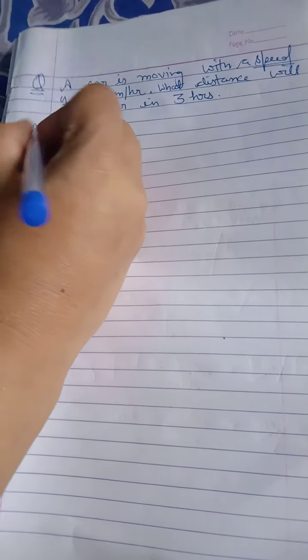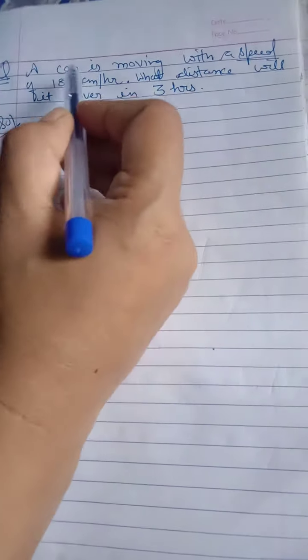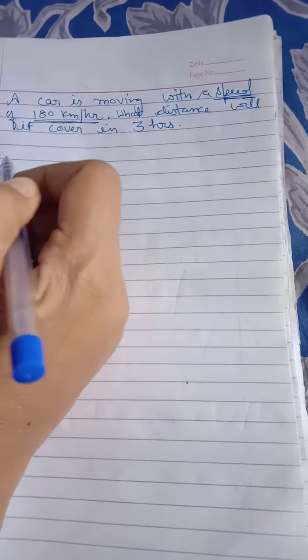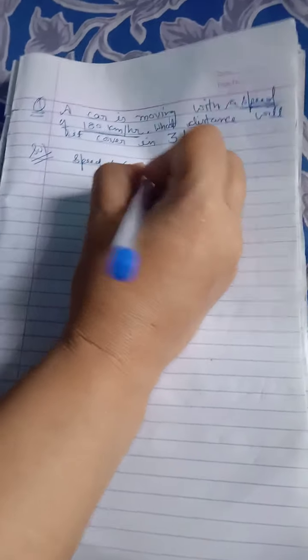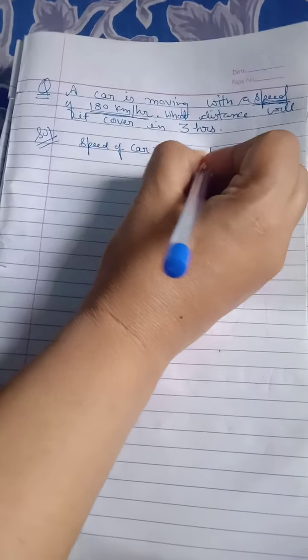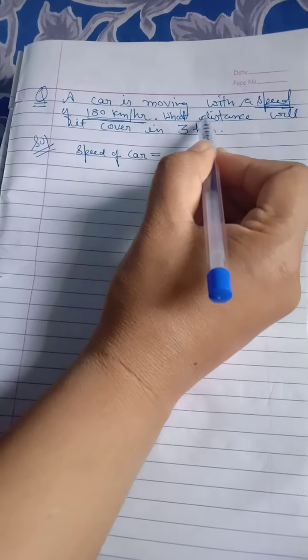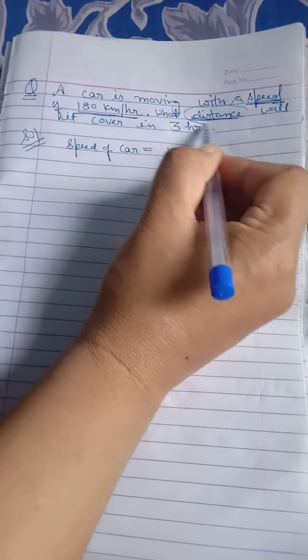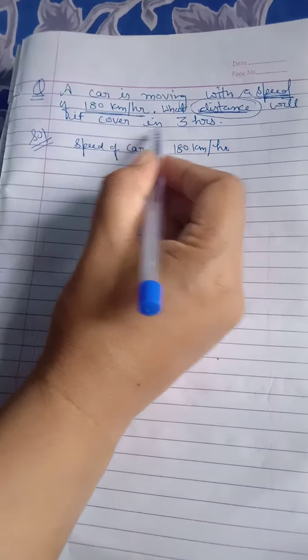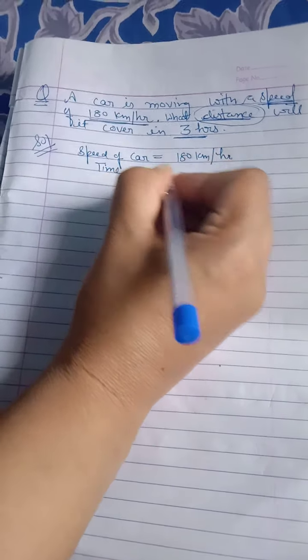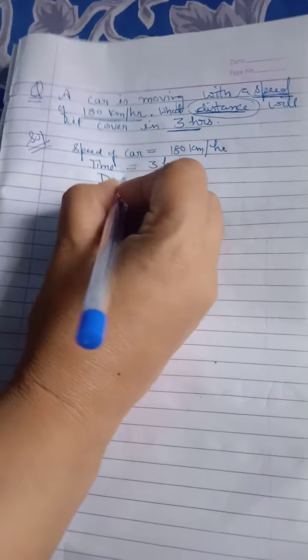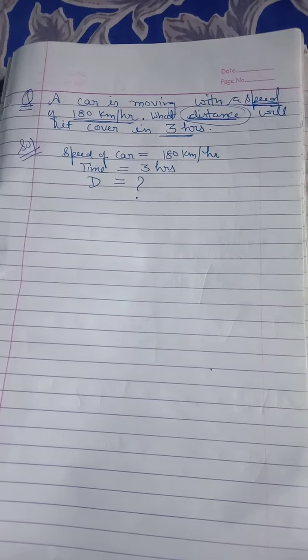Now again, first of all, we'll see what things are being given. Here, the car is moving with the speed of this. Kilometer per hour is speed. It means the speed of the car is given. Speed of the car is given as 180 kilometer per hour. Now distance. What does distance mean? Distance is question mark. And time is given. So the time taken by the car is 3 hours, but we need to find the distance, question mark.